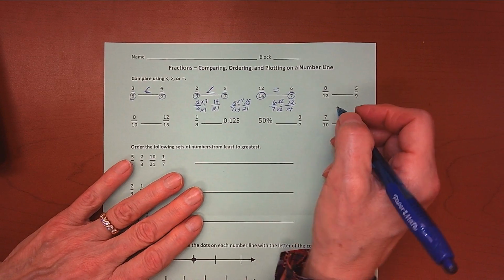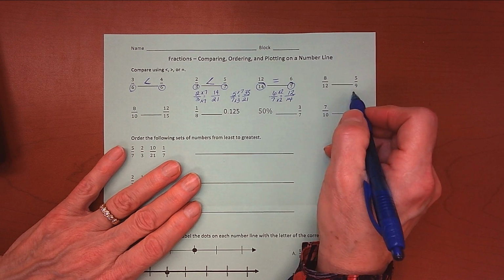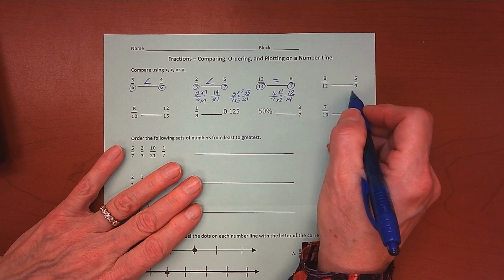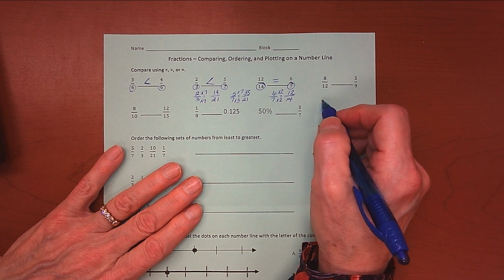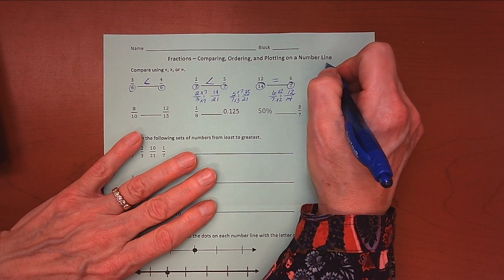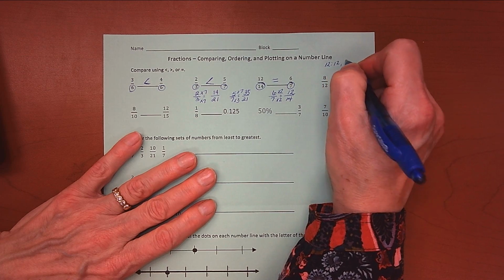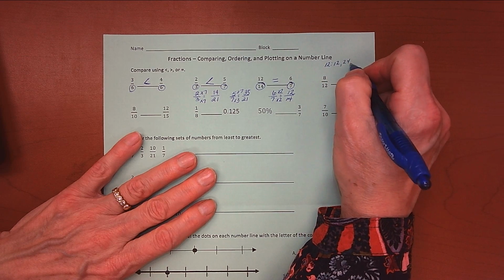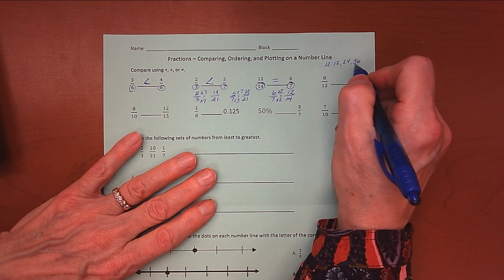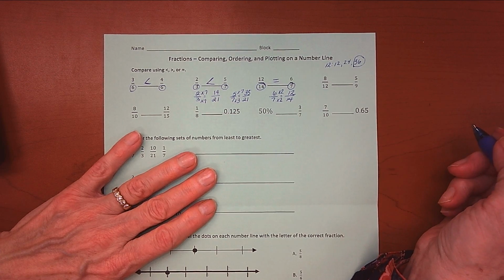Looking at my next one, I've got 8/12 and 5/9. I'm going to list the multiples of 12 and 9 until I find one that they both have in common. All right, so I'll do that up here, get kind of out of my way. So I've got 12. 12 times 1 is 12. 12 times 2 is 24. 12 times 3 is 36. Well, I know that 36 is also a multiple of 9, so I know that that's the number that I can use.